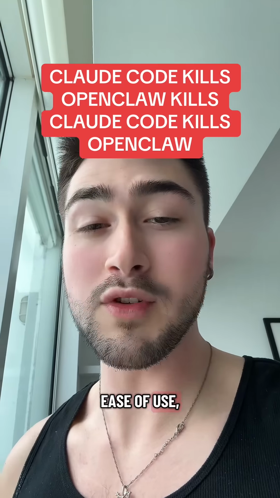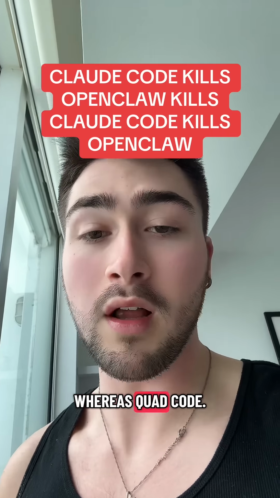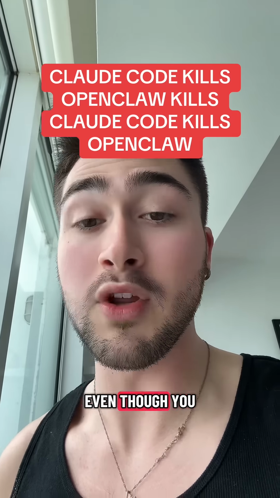In terms of ease of use, openclaw is by far the winner as it's more of a plug and play thing for less technical people, whereas Claude Code, to get the same functionality as you have in openclaw, you need to do a little bit of technical hacking even though you can do it.